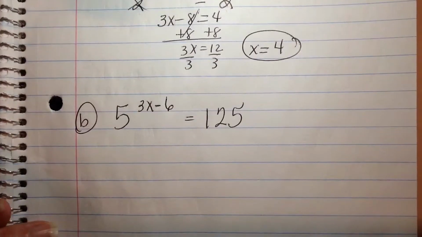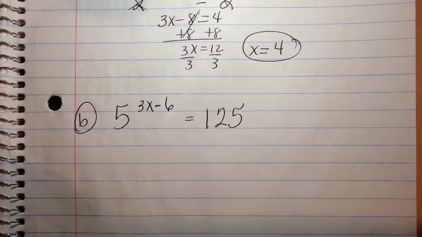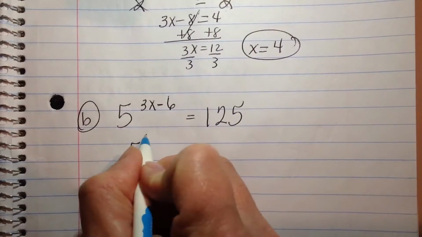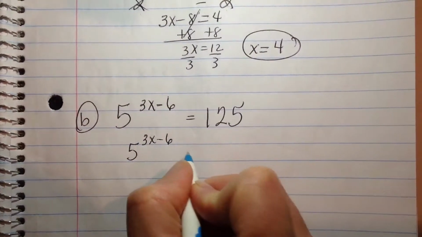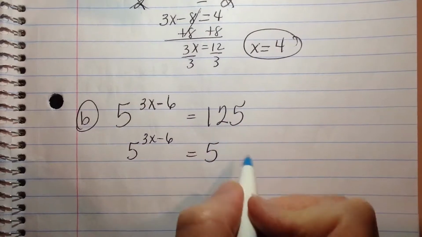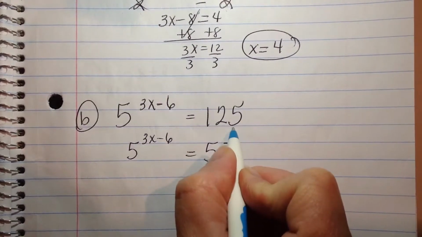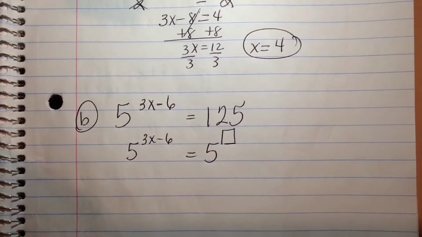Let's look at the next example. Again, this is an exponential equation. The exponent contains the variable. The first way that we always want to try to solve exponential equations is to try to raise both sides from the same base. Well, my left side already has base 5 to the 3x minus 6. Can we raise the right-hand side from base 5 to some power to get 125?